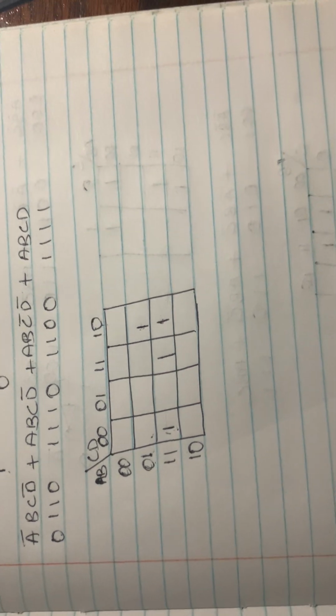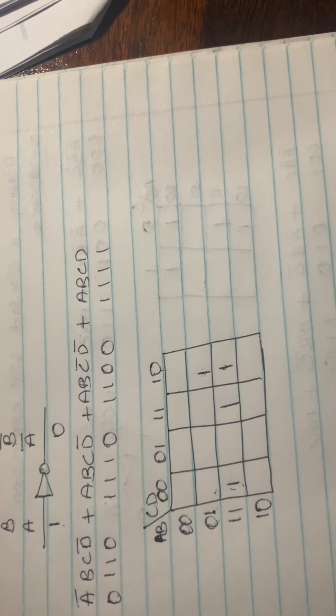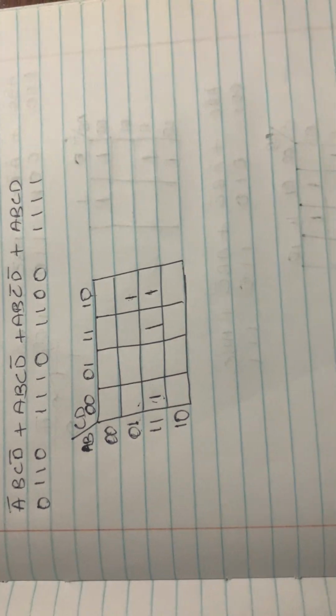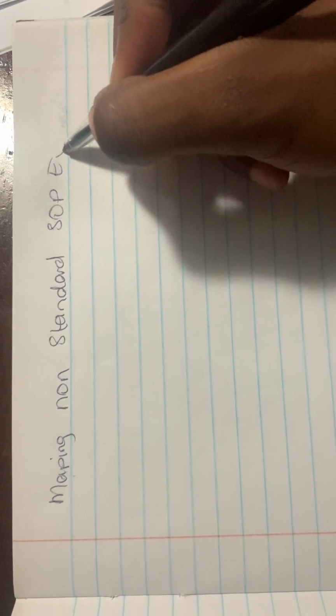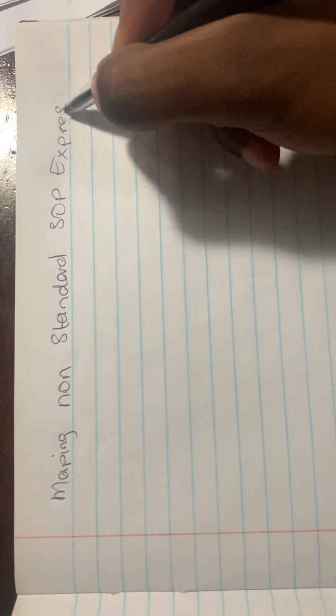Okay, and then there is a mapping on a non-standard SOP. So this one is a mapping of a non-standard SOP expression using 3 variables.